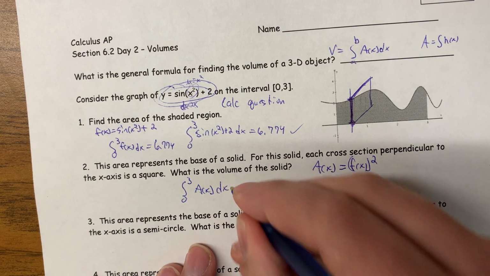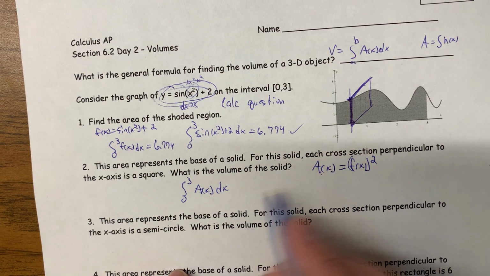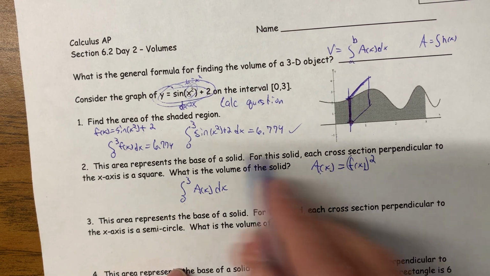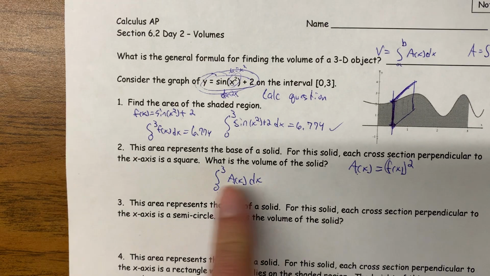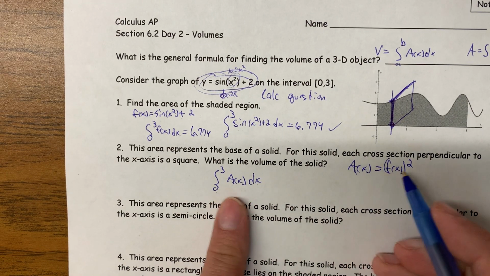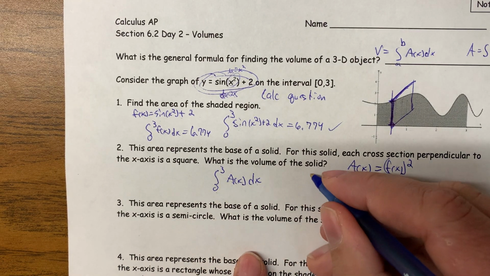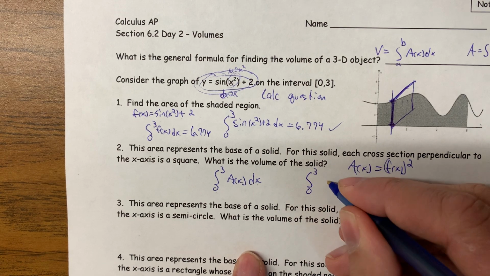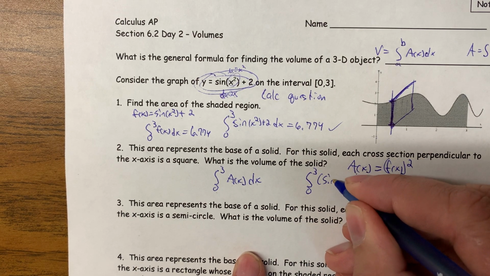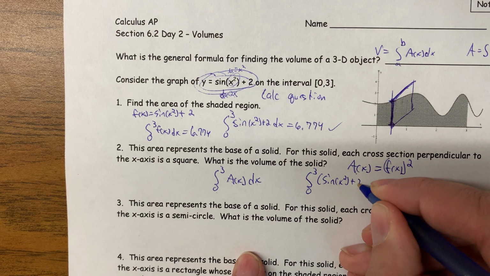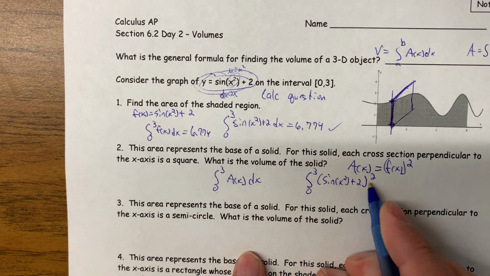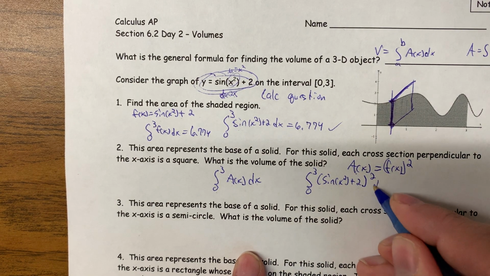If I put A of x equals this, integral from 0 to 3 of A of x, and I've defined f of x somewhere, this will get you full credit on the AP exam because I've linked everything. But more commonly what people would write is the integral from 0 to 3 of sine of x squared plus 2, squared. You do need to make sure that this whole thing is being squared if you do it this way, right?